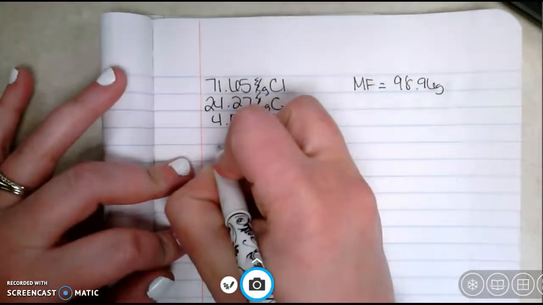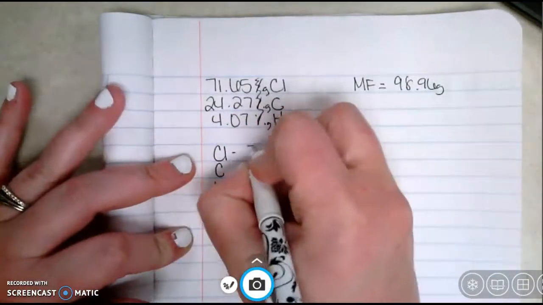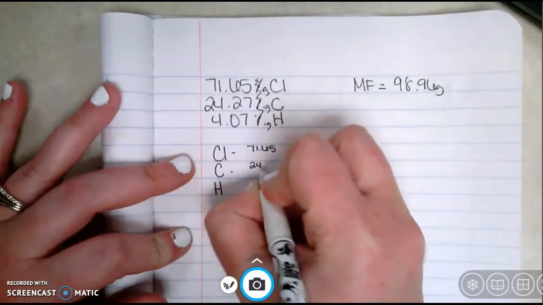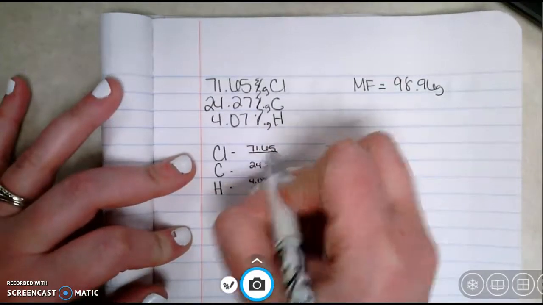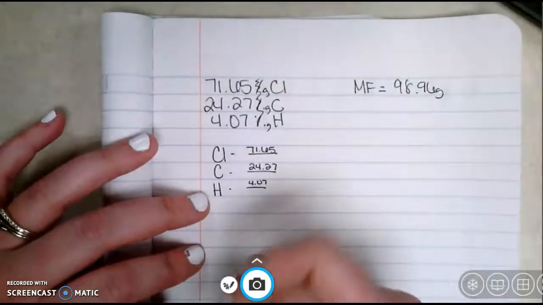Because I'm just going to pretend like I have a 100-gram sample. So I'm going to take chlorine, carbon, and hydrogen. I've got 71.65, 24.27, and 4.07. And then I'm going to divide that by the individual masses.